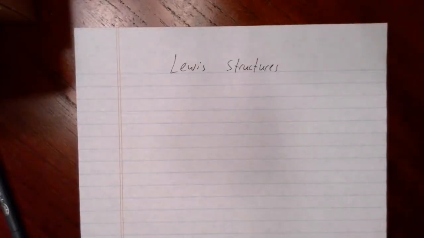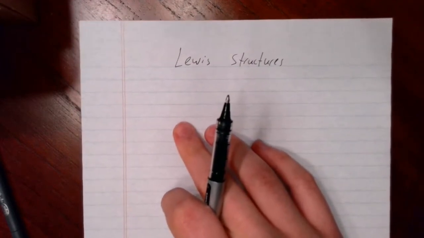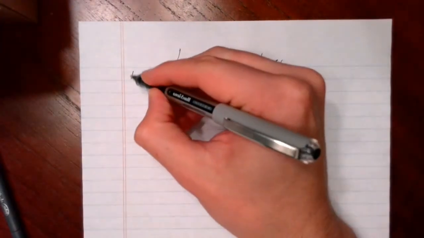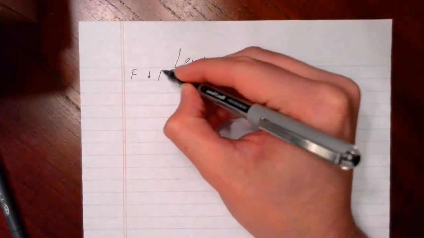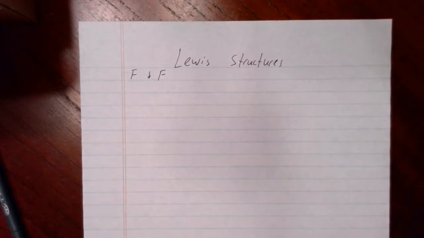Okay, so now we want to go through our steps, apply our rules, and draw some actual Lewis structures for molecules. So for the molecules, we're going to show what's actually happening with their bonding and with their electrons. So we'll go through the examples that are typed out in your notes. So the first example is a molecule formed by fluorine and fluorine, so a bond between two fluorine atoms.